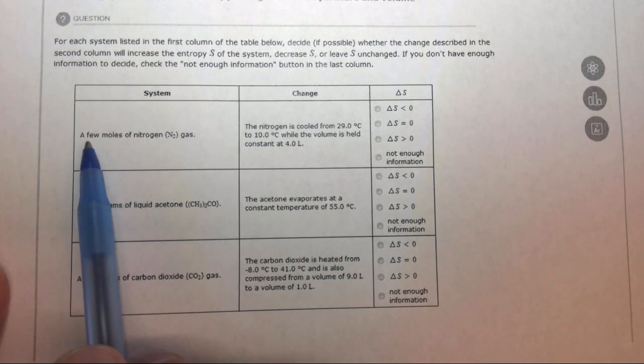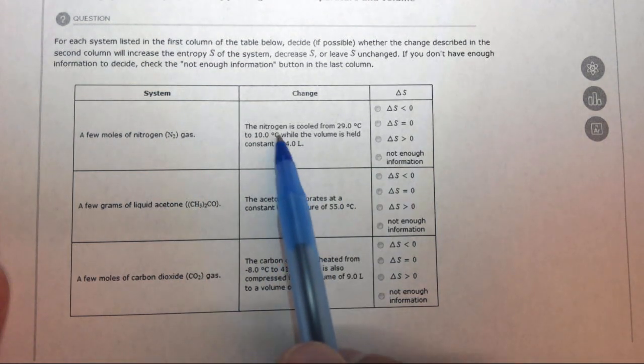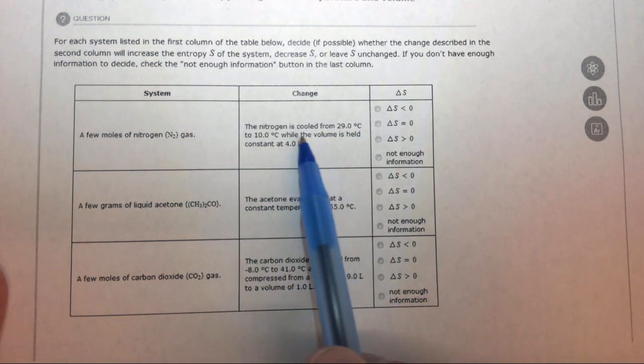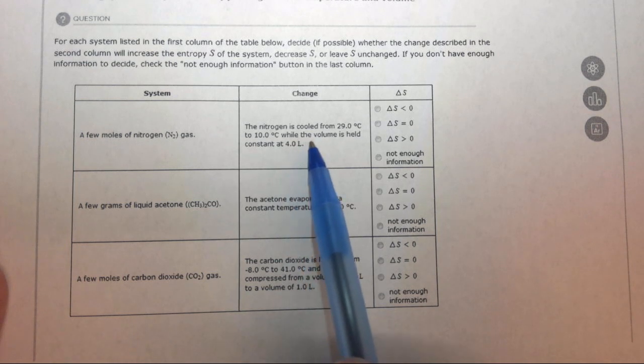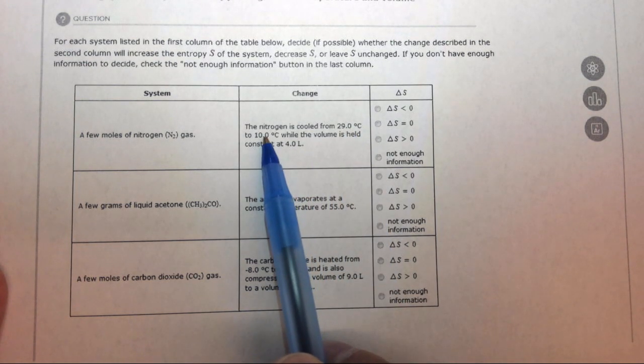So the first thing it says is a few moles of nitrogen gas. So we have a few moles of nitrogen gas, and the nitrogen is cooled from 29 degrees C to 10 degrees C while the volume is held constant. So we have a constant volume, so the entropy does not change because of the volume. The entropy only changes because we cool it down. When you cool something down, the entropy decreases.